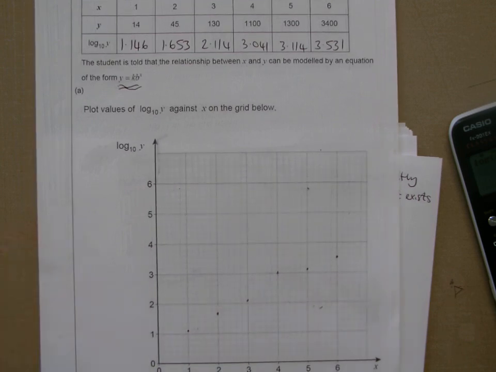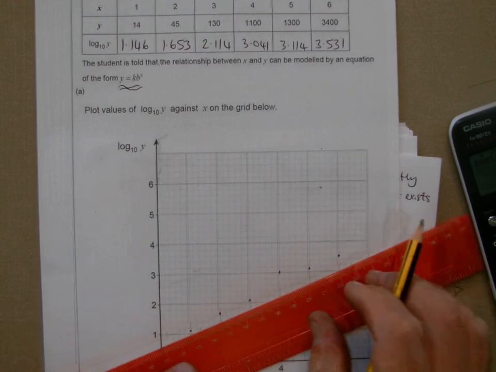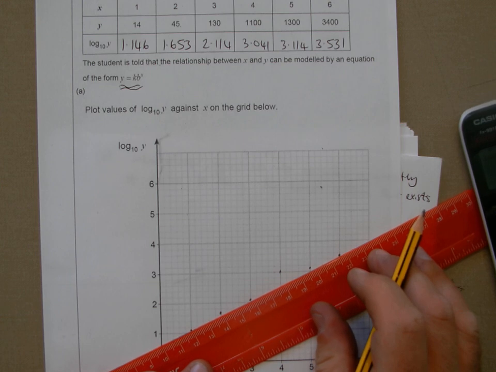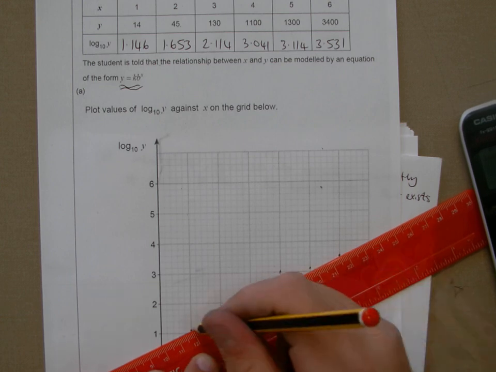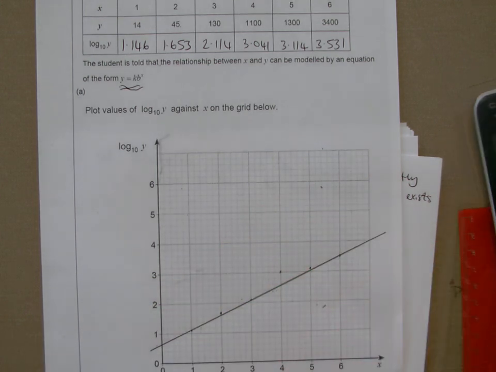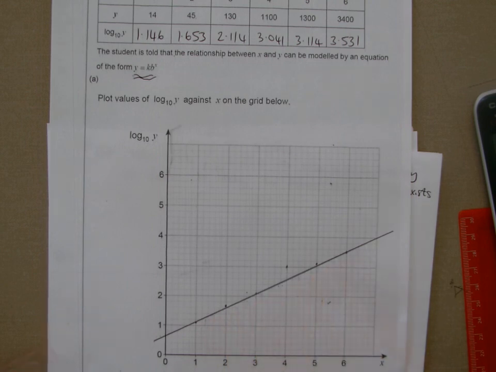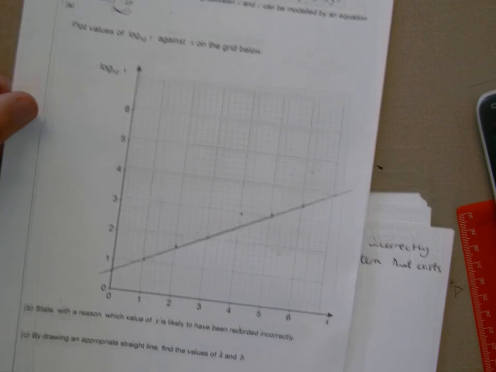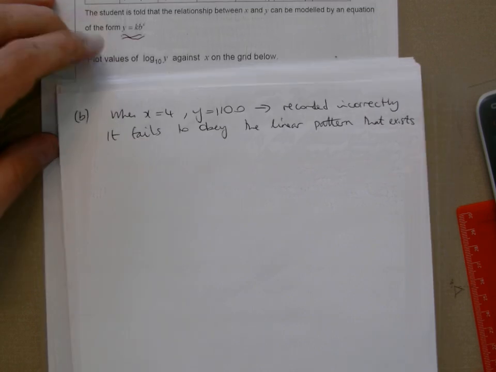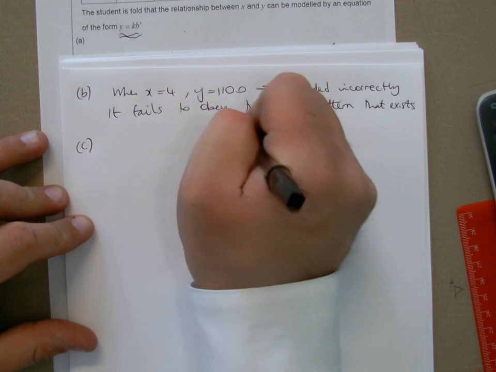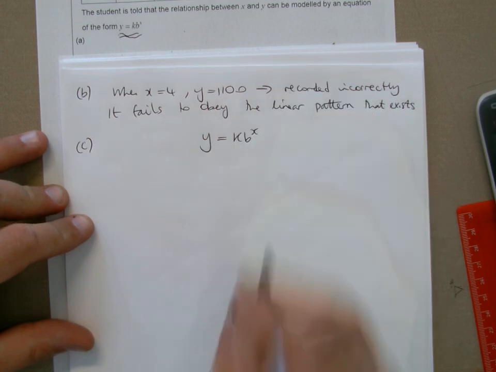In part C, it says, by drawing an appropriate line, find the values of k and b. So let's draw a line. When I draw that line, it's going to go through these points, or near enough, with all the points going through that line, apart from that one, which we know is recorded incorrectly. To find the values of k and b, we need to look at the exponential equation here.